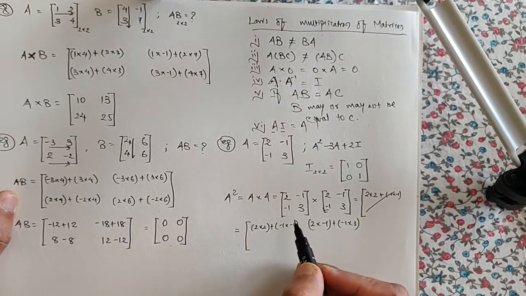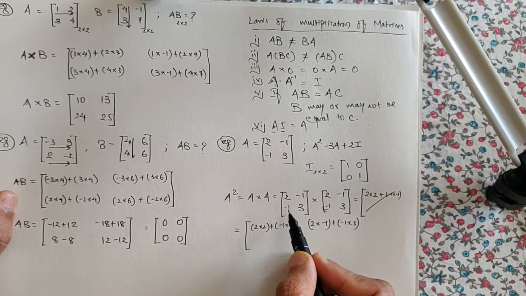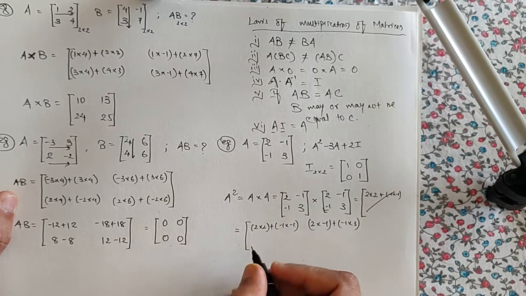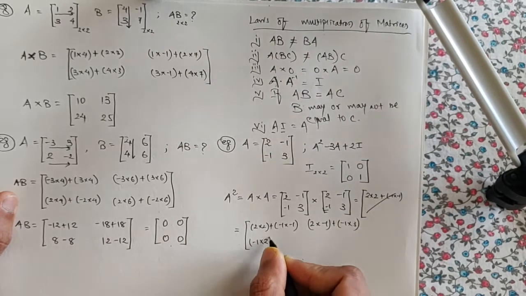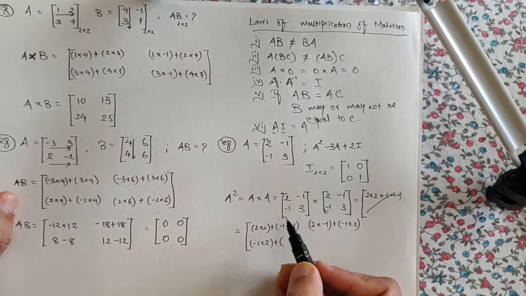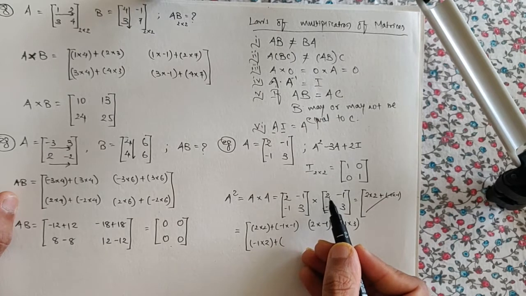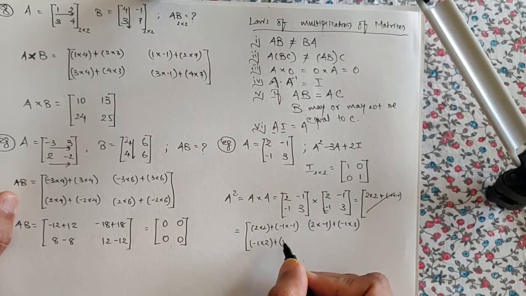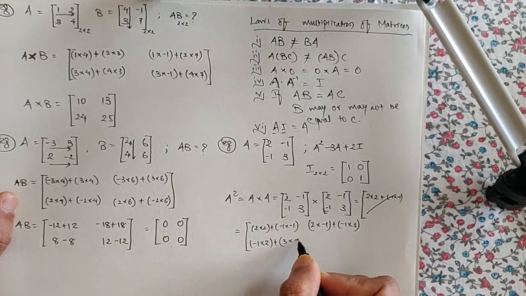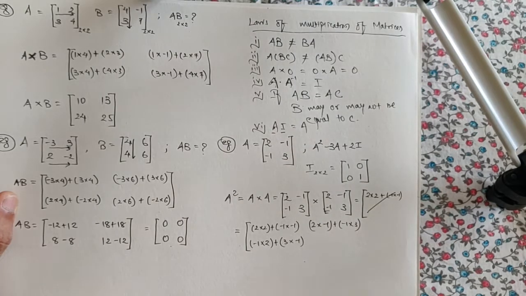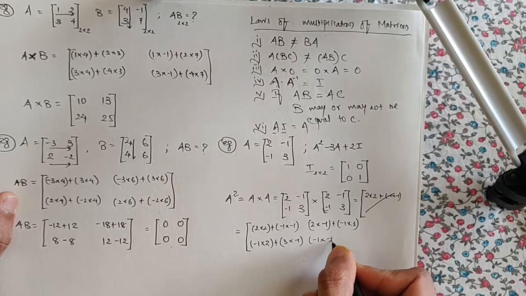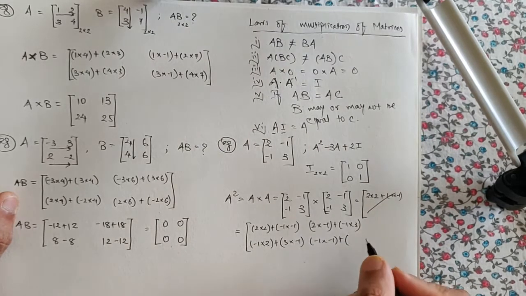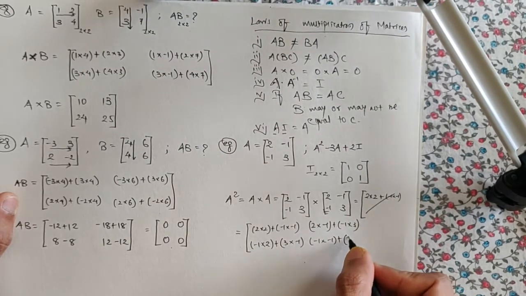Then second row, first column, minus 1 into 2 plus 3 into minus 1. Second row, second column, minus 1 into minus 1 plus 3 into 3.